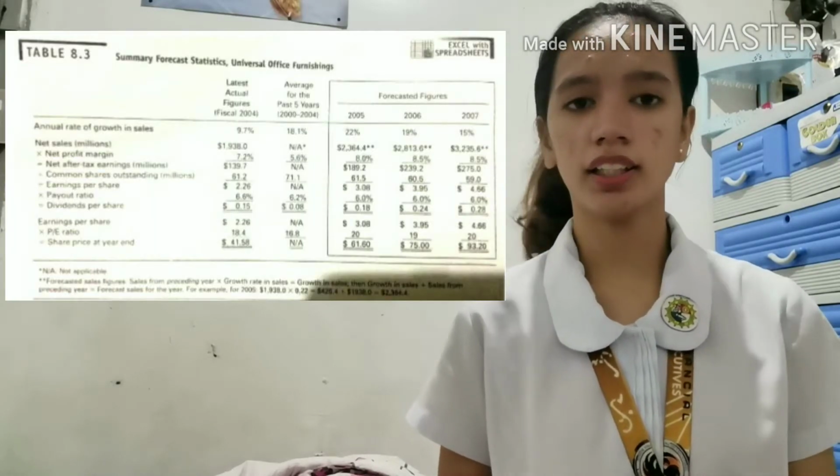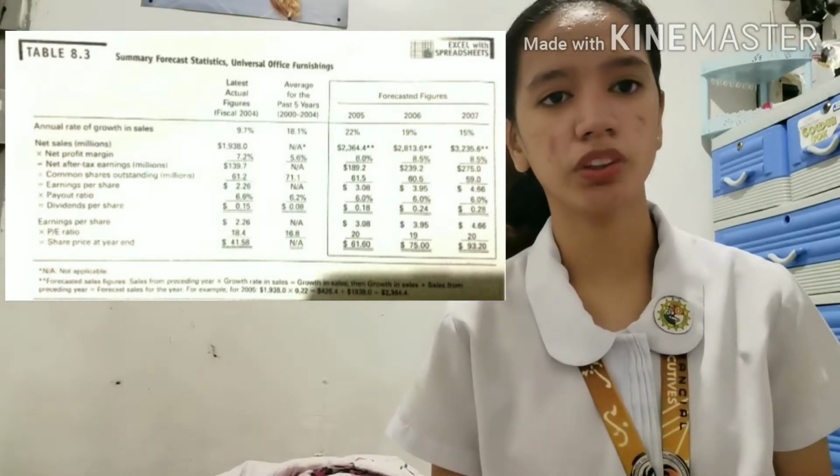Para makita natin kung paano i-compute yung stocks expected return, we have the table 8.3. Makikita natin dyan yung stock's current price na $41.58. We can determine the expected return. Hahanapin natin yung discount rate that produces a present value of future benefits equal to the price of stock, and magkakaroon tayo ng expected return of stock. Ganito kung paano siya i-compute.